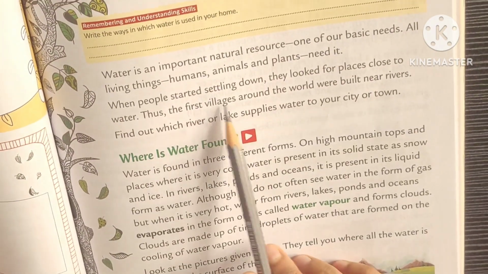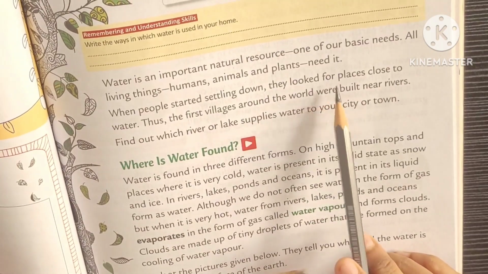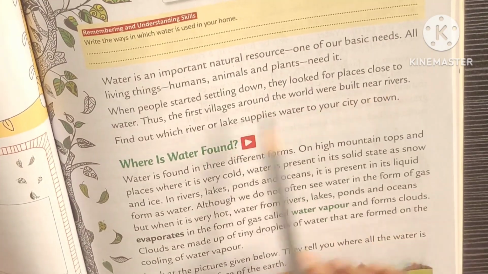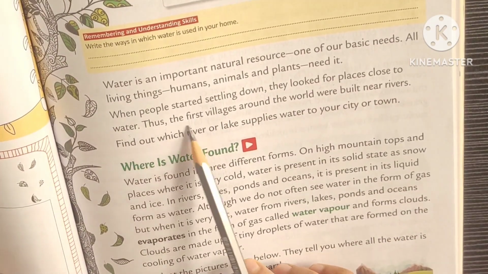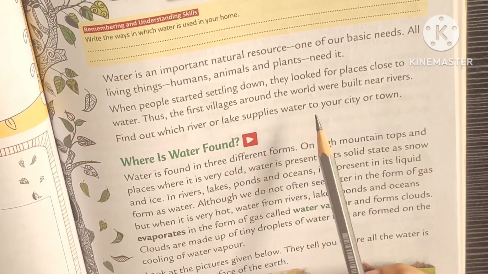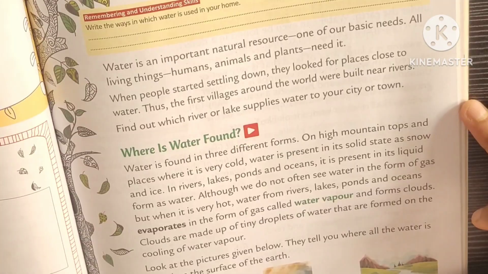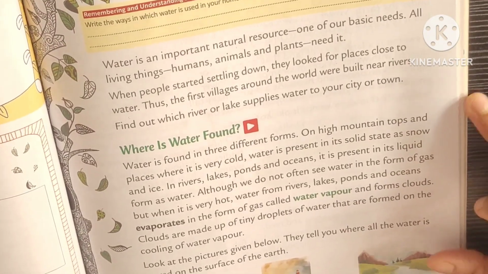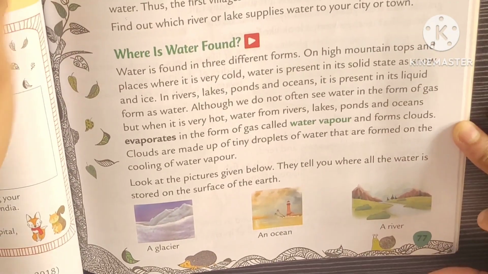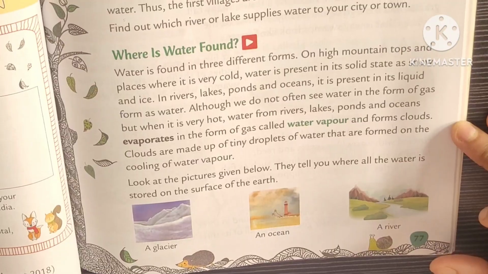When people started settling down, they looked for places close to water. Thus, the first villages around the world were built near rivers. Find out which river or lake supplies water to your city or town. Where is water found?